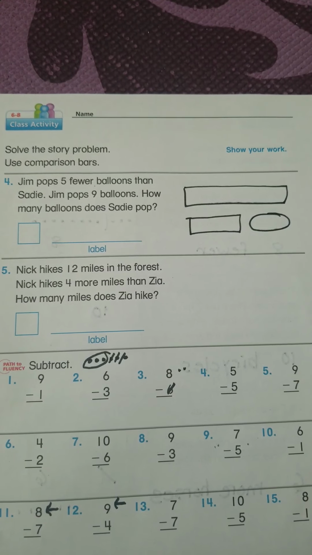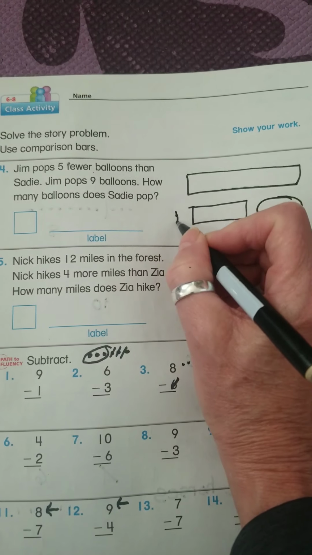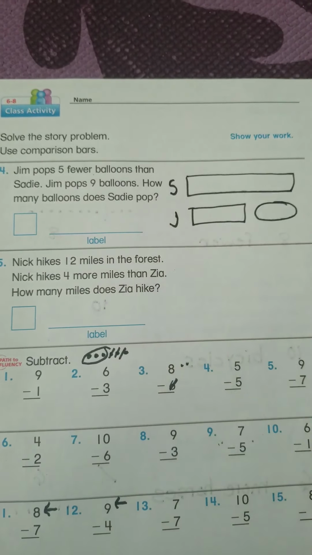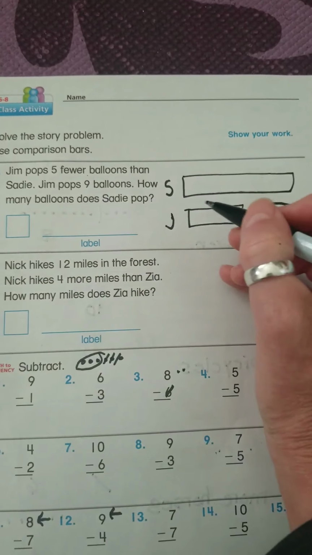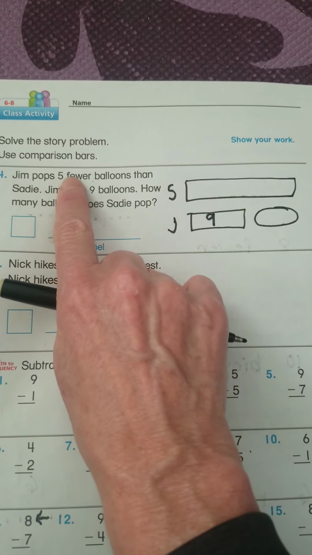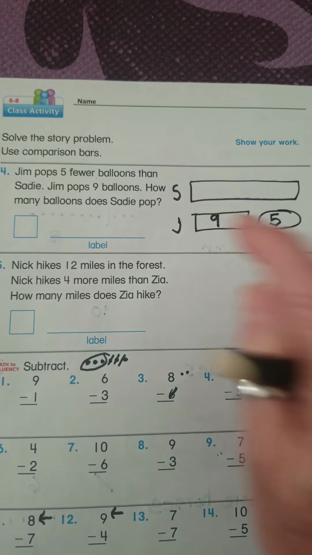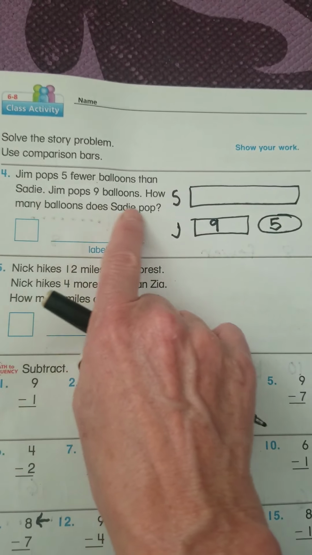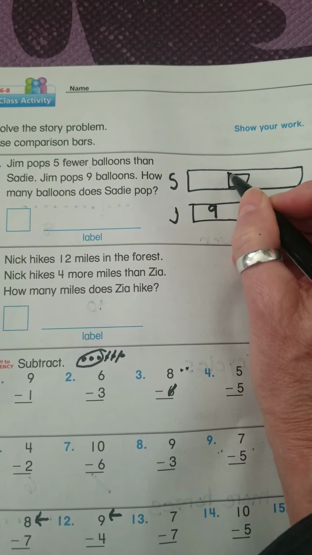So I've got Jim pops fewer balloons than Sadie. So I know Jim's going to go on the smaller bar and Sadie's going to go on the bigger bar. And I know it says here that Jim pops 9 balloons. So I know how many he pops. And I know the difference. He pops 5 fewer than Sadie. And it says here, how many balloons does Sadie pop? So I don't know how many she pops.